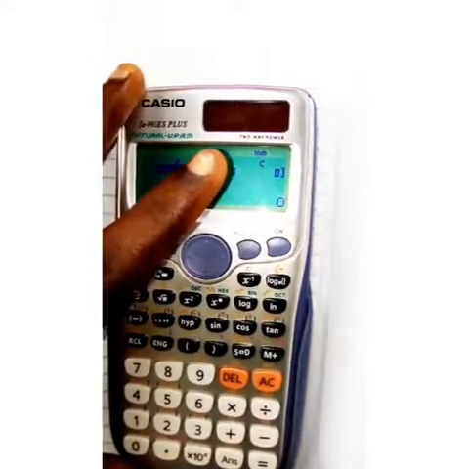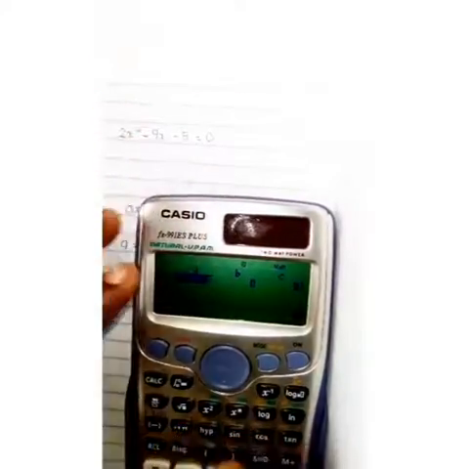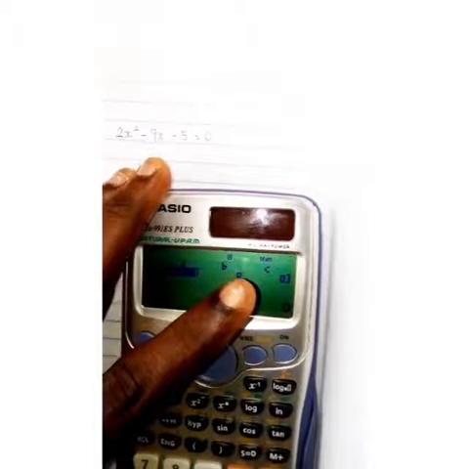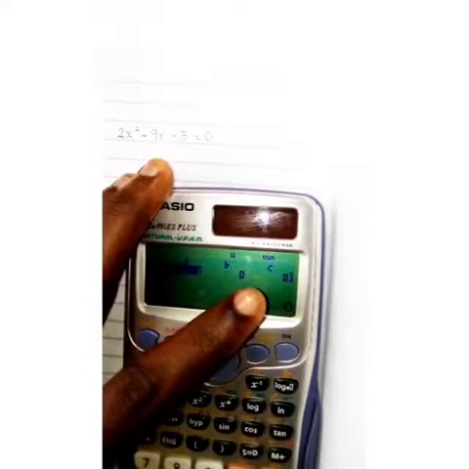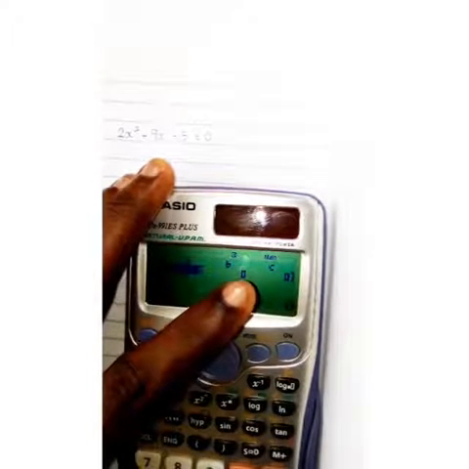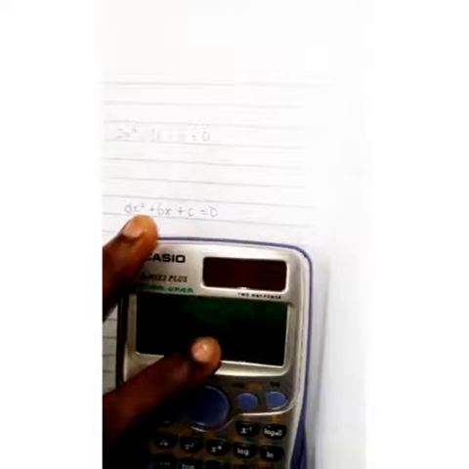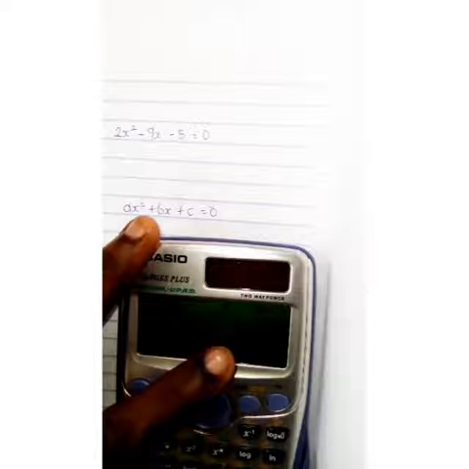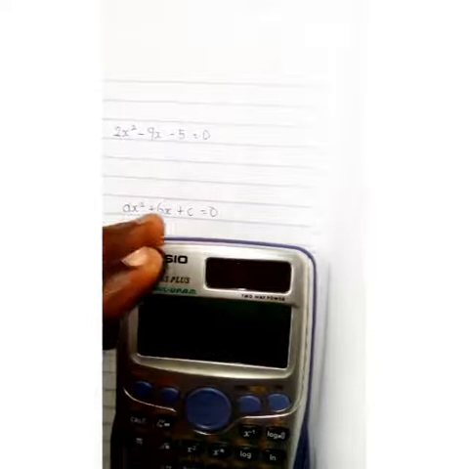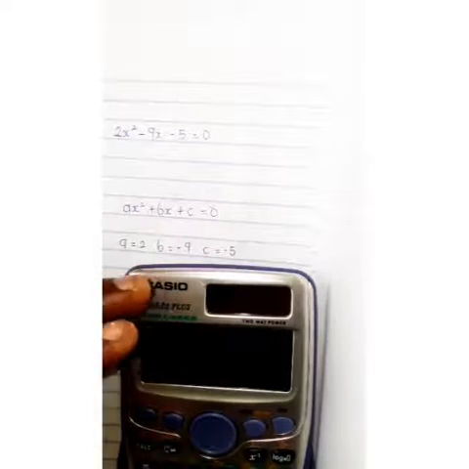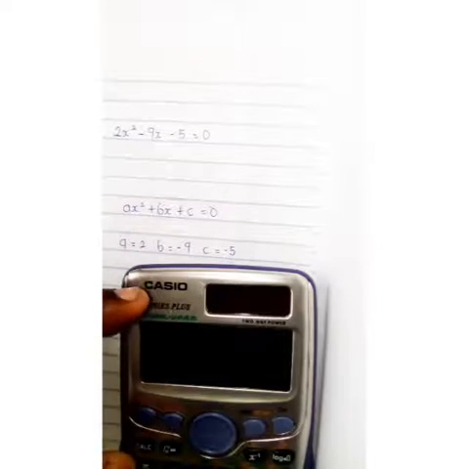So for the sake of this tutorial, I'll be taking this question, 2x squared minus 9x minus 5 is equal to 0. So of course you know all quadratic equations take the form of ax squared plus bx plus c is equal to 0. So when you compare these two equations, you see that my a is 2, b is minus 9, and c is minus 5.